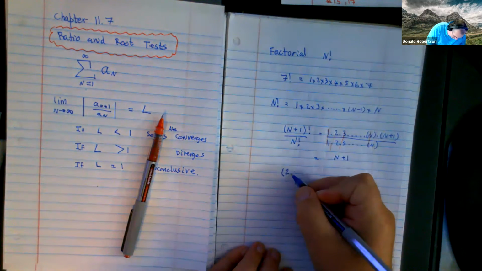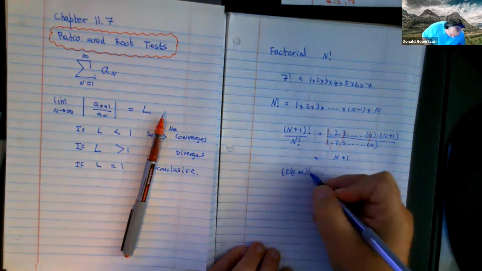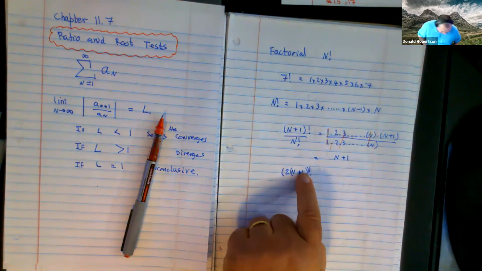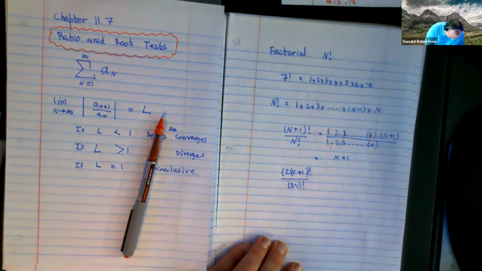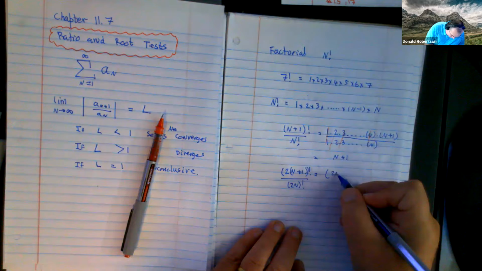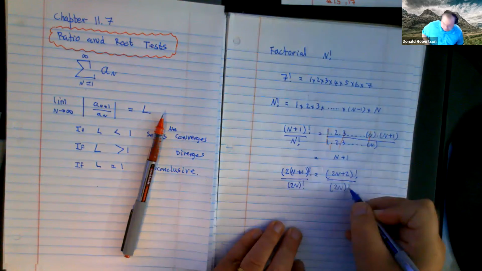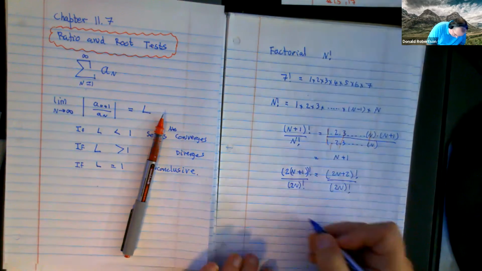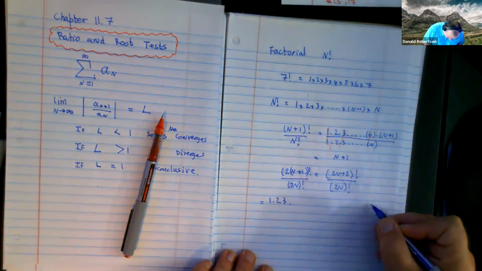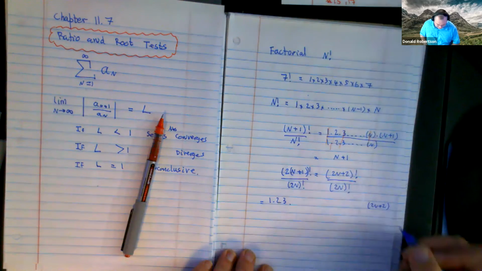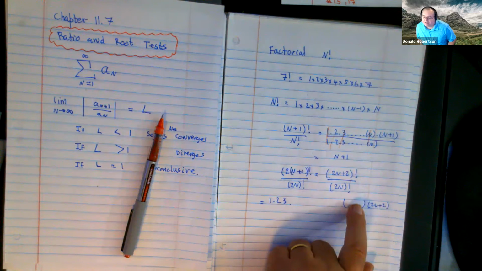Let's do 2n plus 1 factorial. No, even trickier: 2 lots of n plus 1 factorial. That's sneaky. Over 2n factorial, which is 2n plus 2 factorial over 2n factorial, right? Now let's do this guy. It goes 1 times 2 times 3. We know it's going to finish with 2n plus 2, right? What would the one to the left of it be? What would go here?